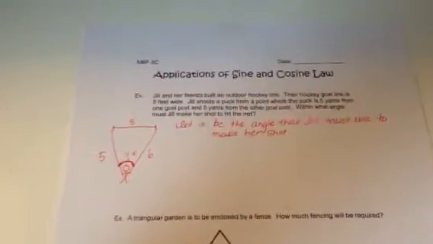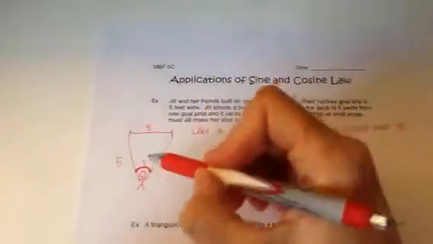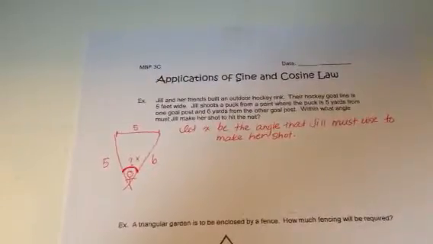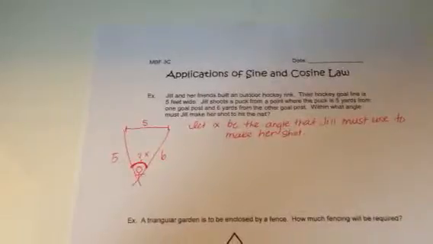Okay, so now it's deciding what do we use. Do we use SOHCAHTOA? Do we use the sine law? Do we use the cosine law? Well, we are looking for an angle and we are given all three sides. Just knowing that information means that we should use the cosine law.